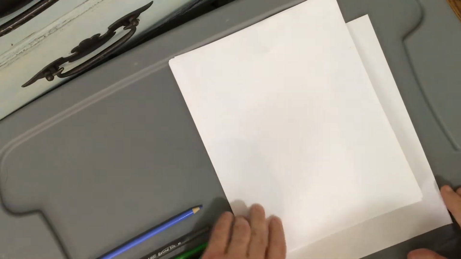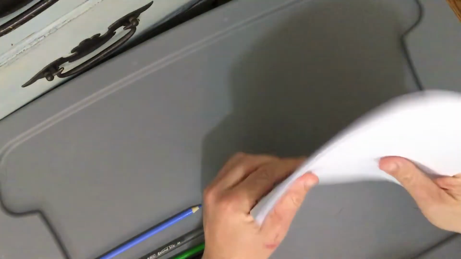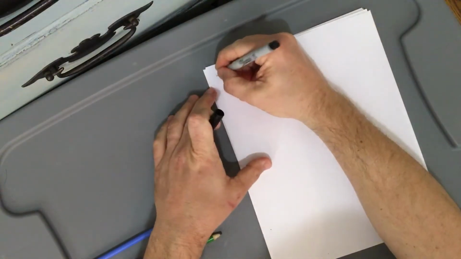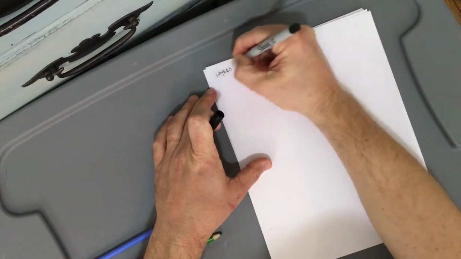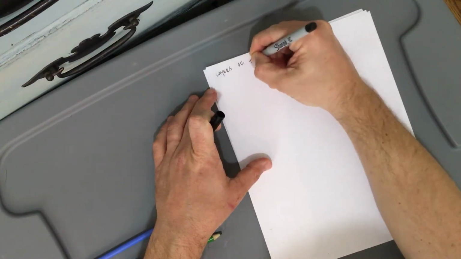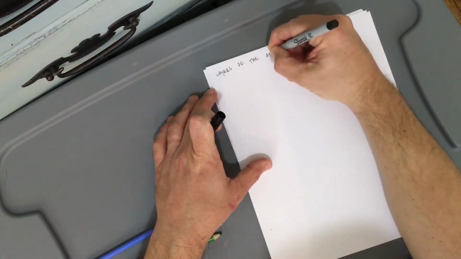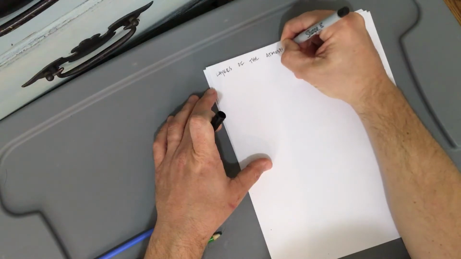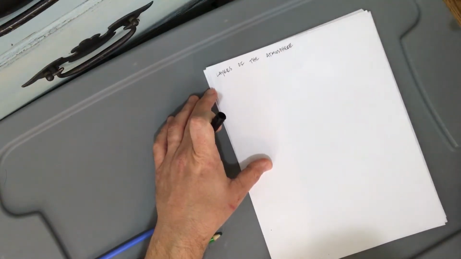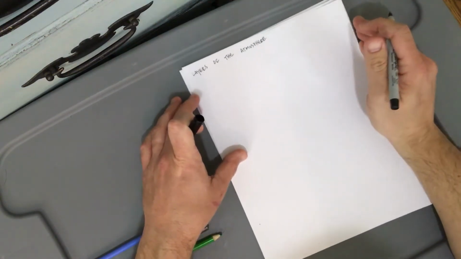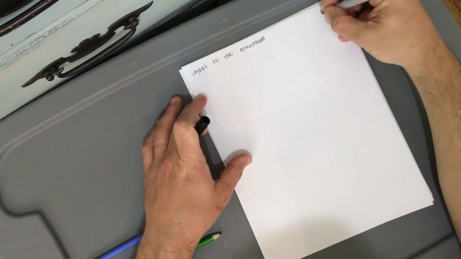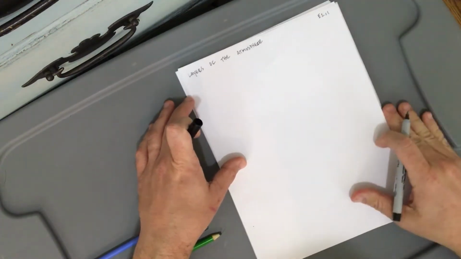Greetings, everybody. Today I'm going to be drawing a diagram of the layers of the atmosphere. This is similar to a diagram that I might have you draw in your notebook if we were in class. This is for the ES11 unit.